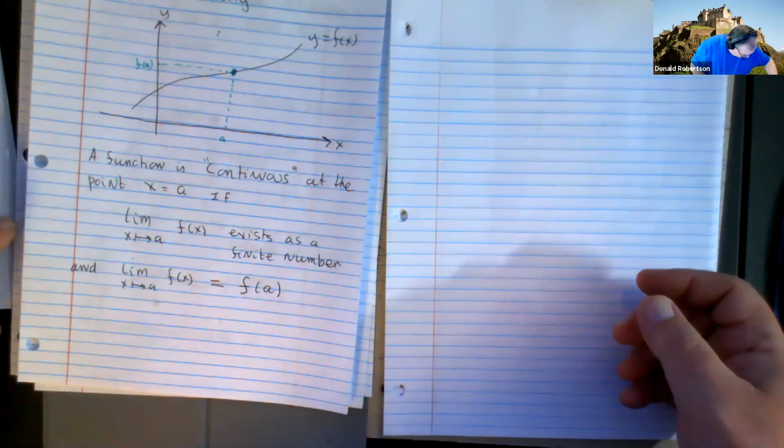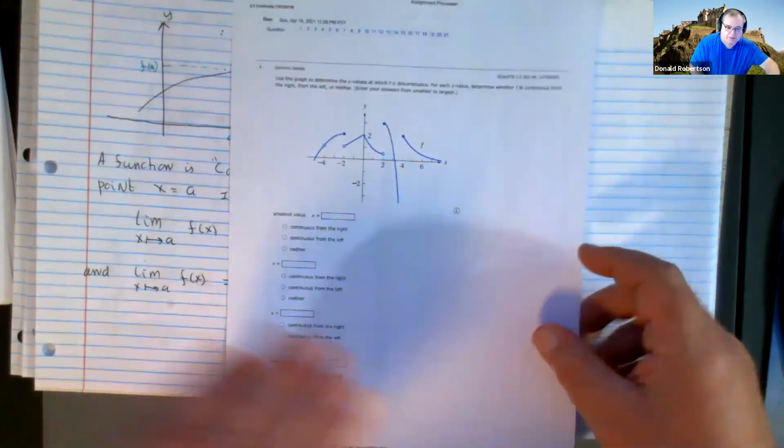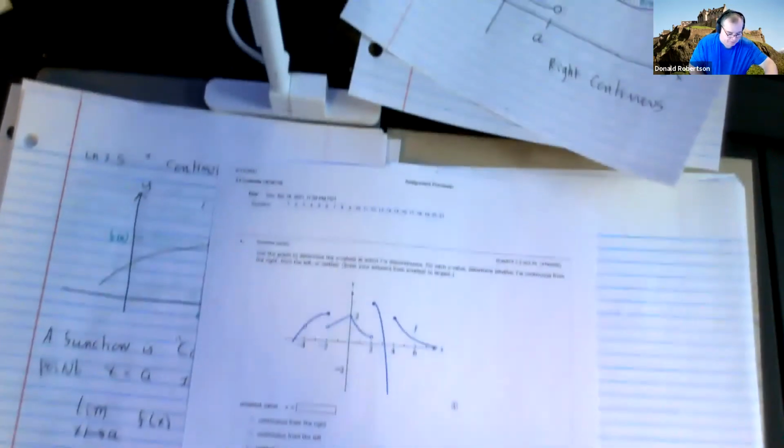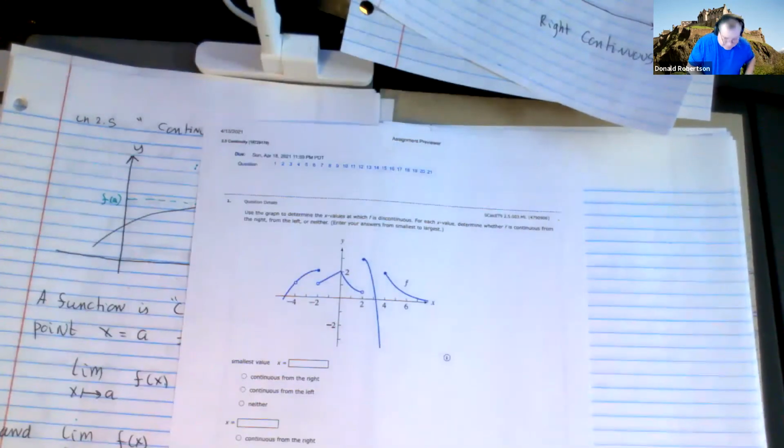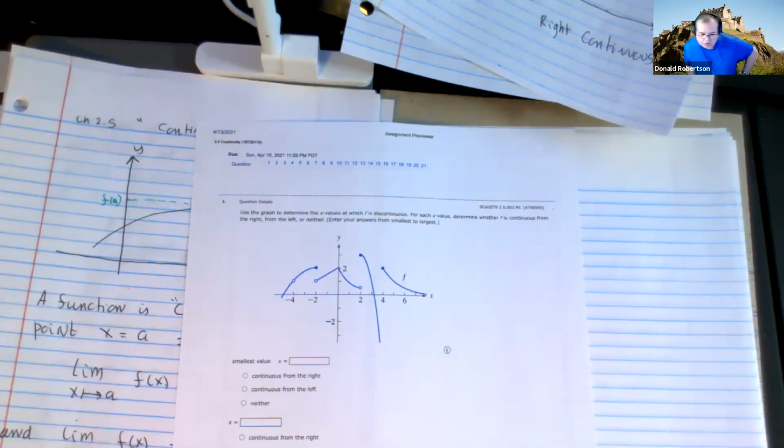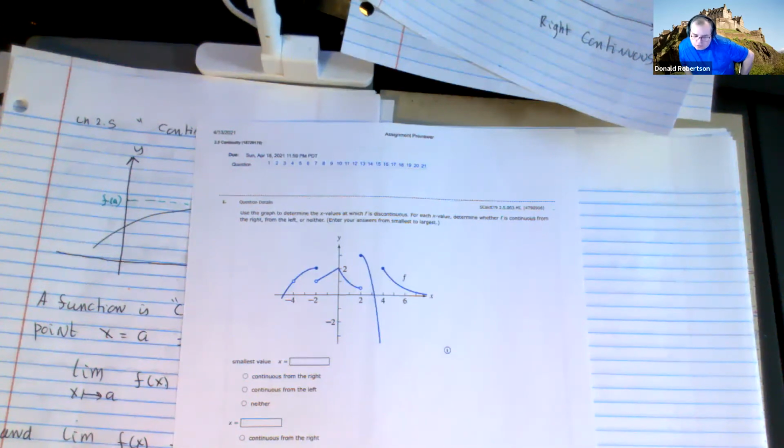So I'm now going to return to a couple of these pictures that we did earlier. We're not going to talk about is it continuous? We've done that. We're now going to talk about, is it left or right continuous?